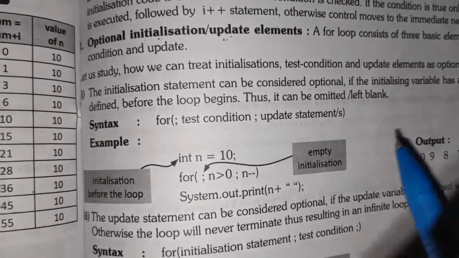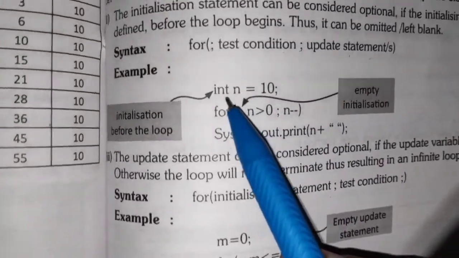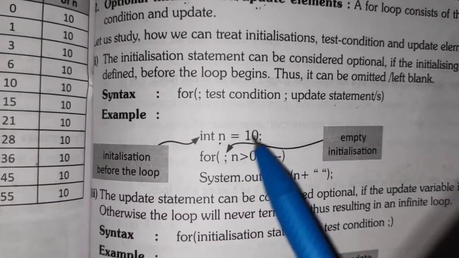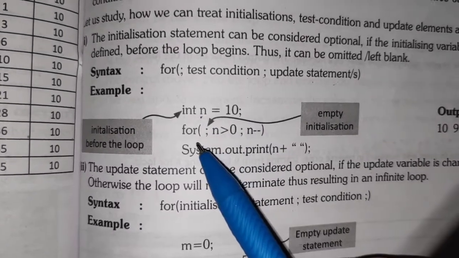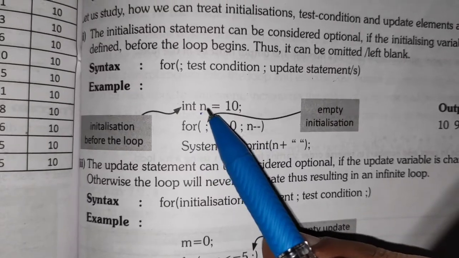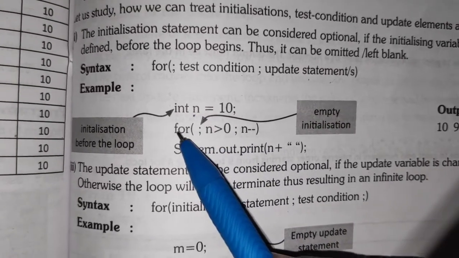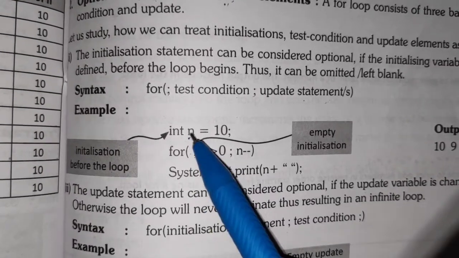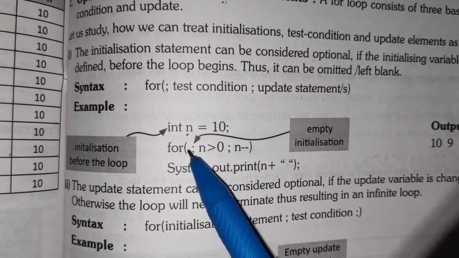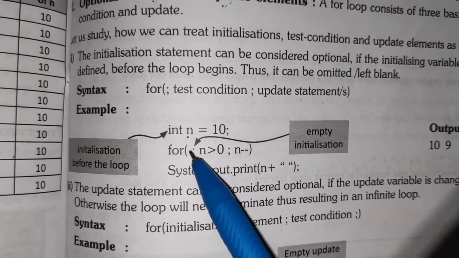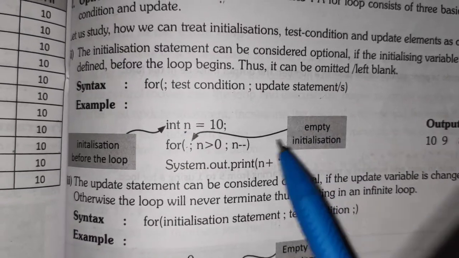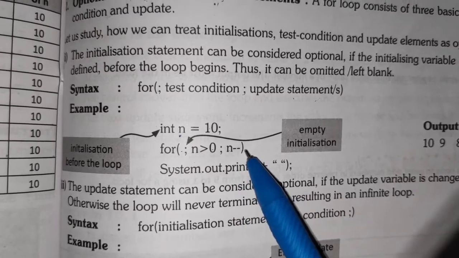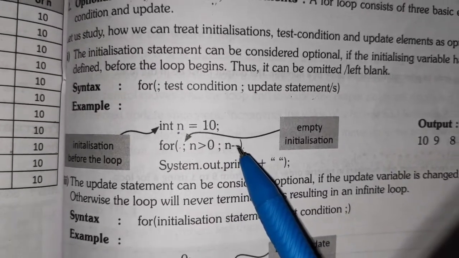Next we see an integer variable is taken and given the value 10. It means the variable n is already initialized. Then we start the for loop using n, which is the control variable used inside the for loop. Here you can see n is not initialized to any value because it was initialized previously, so you can skip it in the for loop. This is called empty initialization. Then you have the condition, and after the condition you have the update statement.